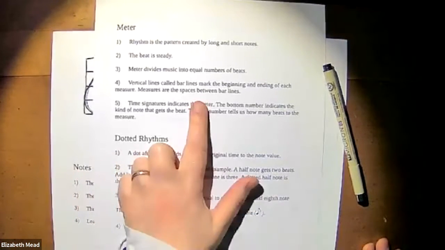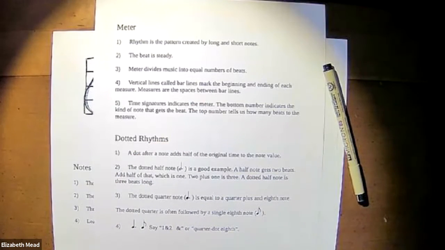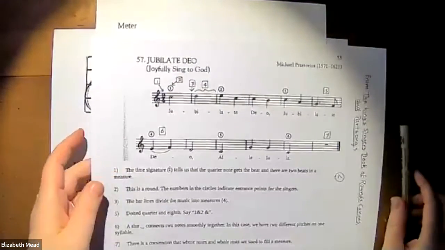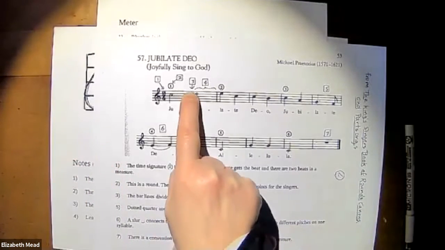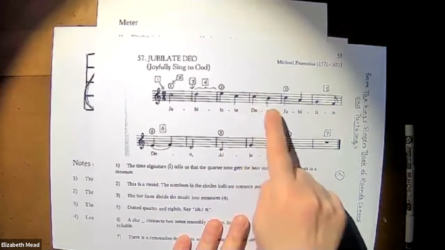So, vertical lines called bar lines mark the beginning and ending of each measure. And here I am. Our next musical example is going to be Jubilate Deo. That's a line, that's a line, that's a line.